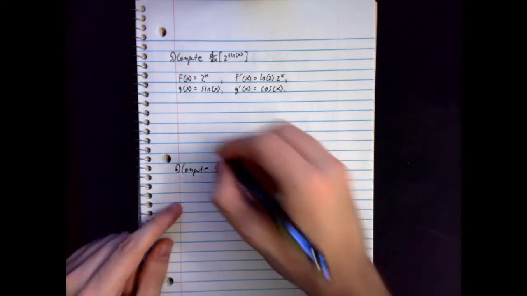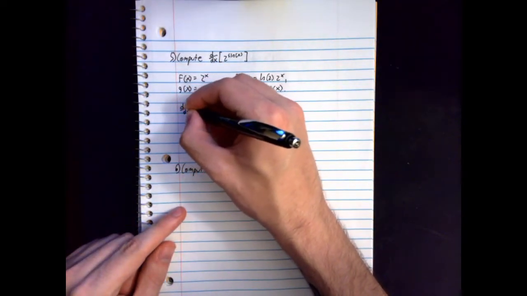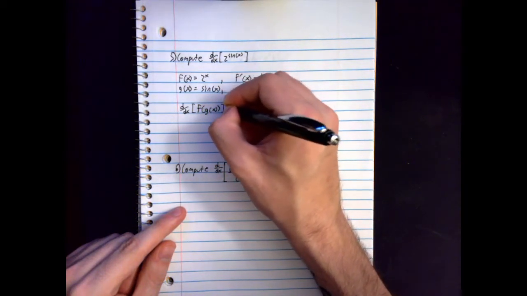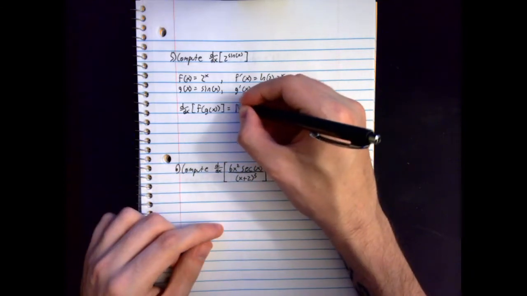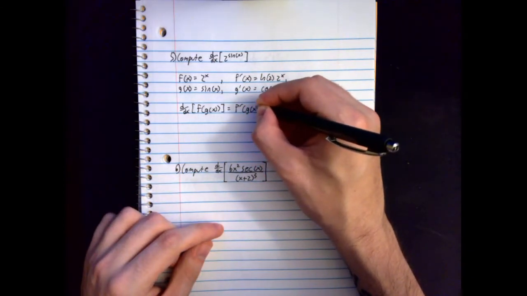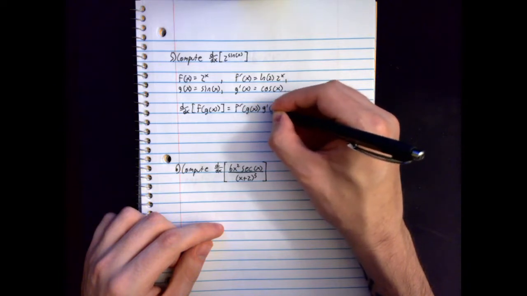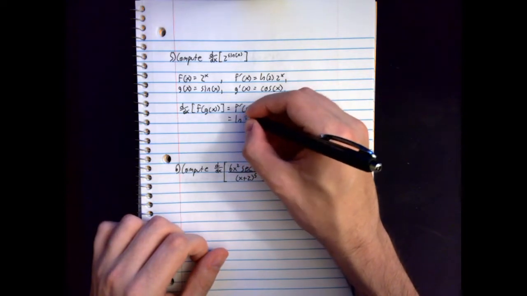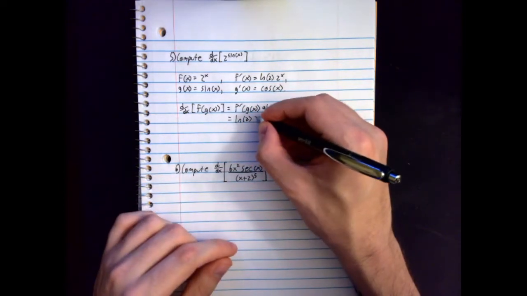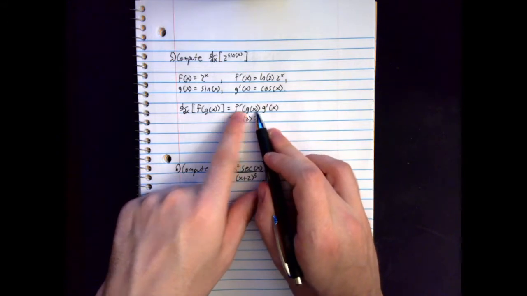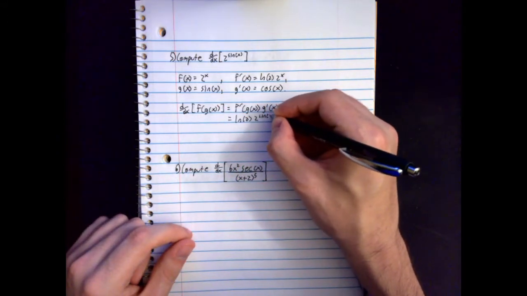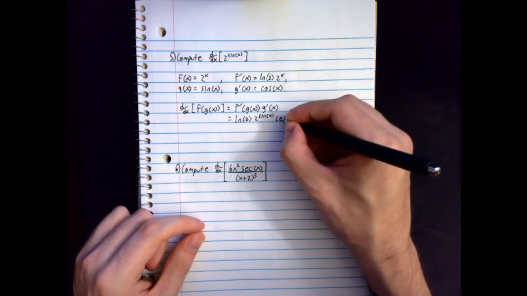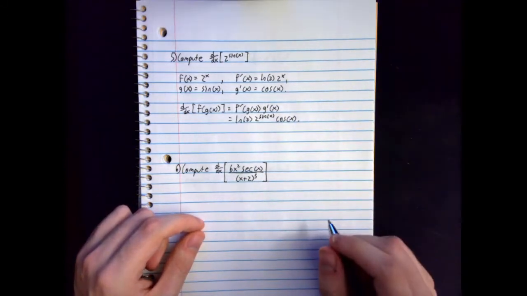And now we assemble what the chain rule tells us. The derivative of f of g of x is equal to f prime of g of x times g prime of x. And this is equal to the natural log of 2 times 2 to the power of, and I plug in g of x here, so sine of x. And then g prime of x is cosine of x. And there's not really a lot of simplification we can do there.